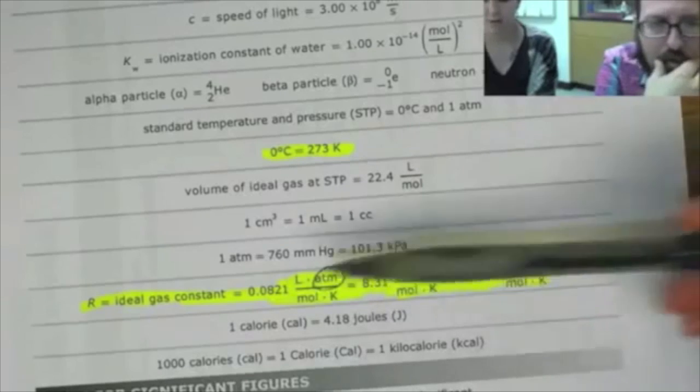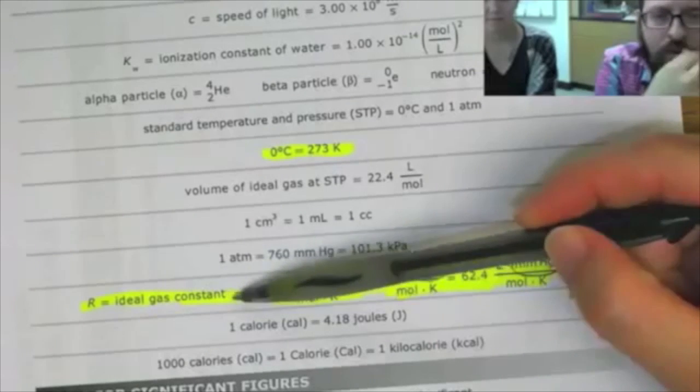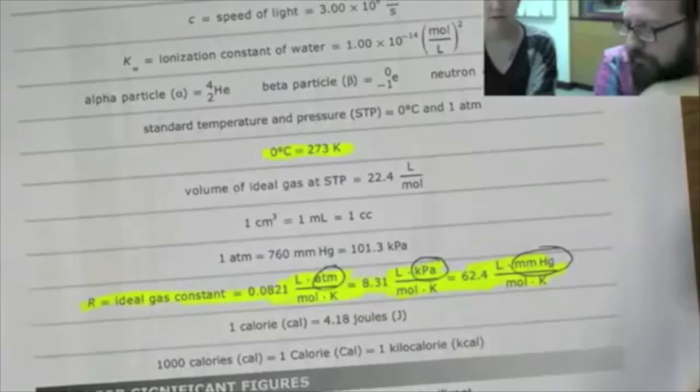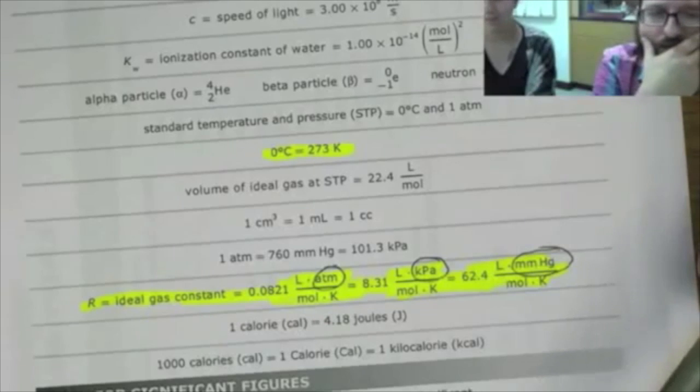And it says right here, R is equal to your ideal gas constant. I see there's an equal sign between all of them. Does that mean they all mean the same amount, just in a different unit? Yeah, exactly. Oh, okay, great.